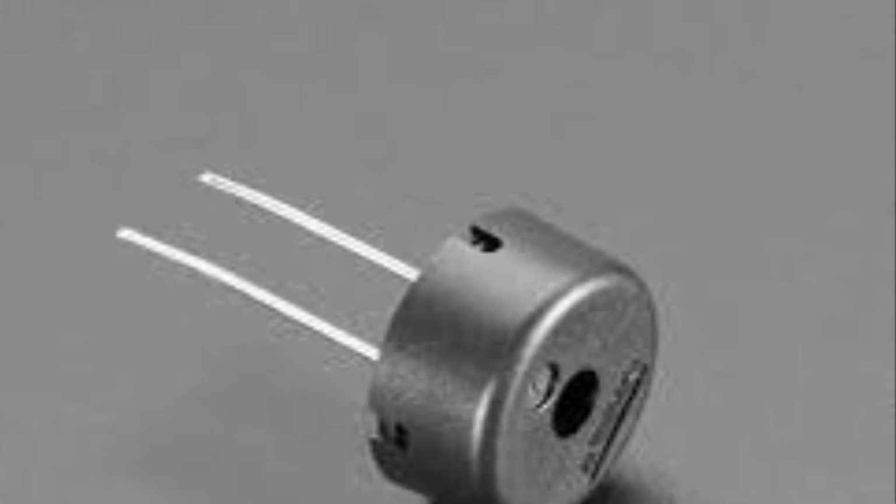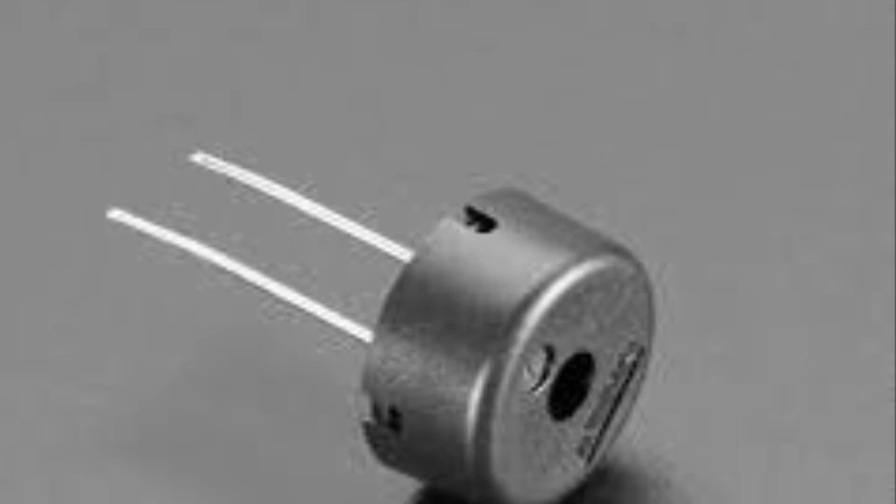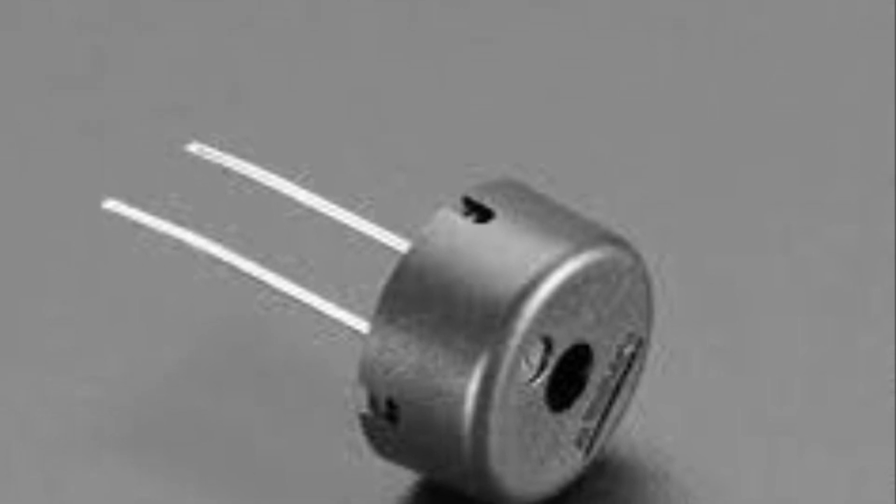The next component used in my circuit is a piezo buzzer. A piezo buzzer is an electronic device that produces sound. Piezo buzzers are used as outputs in circuits.